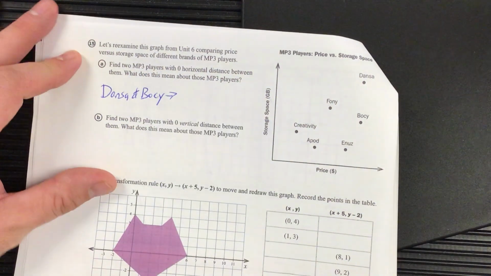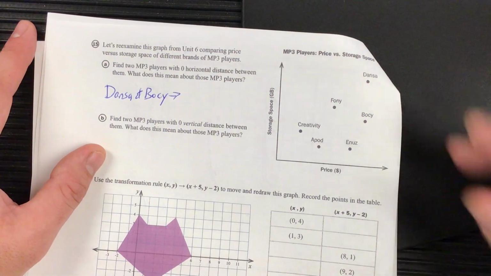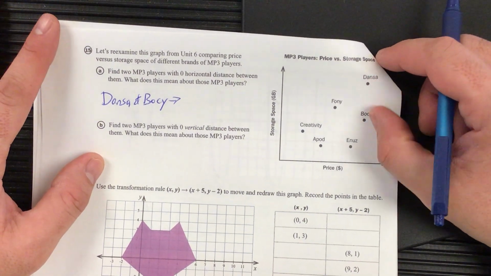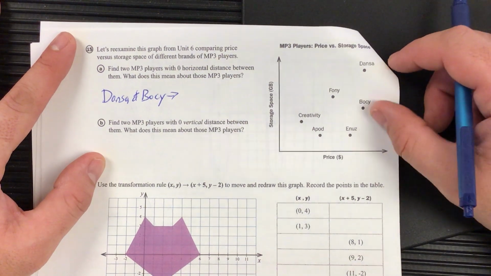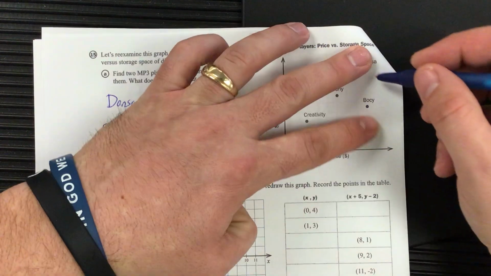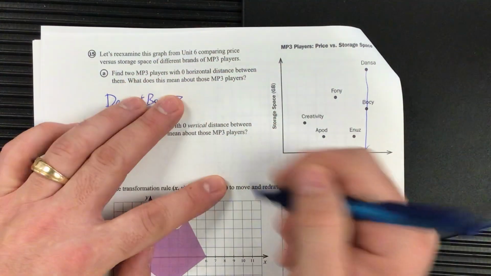Okay, now what does that mean in regards to this problem? What does being vertically from each other mean? Same price. That means they have the same price.